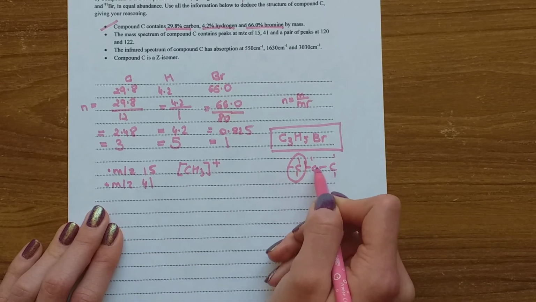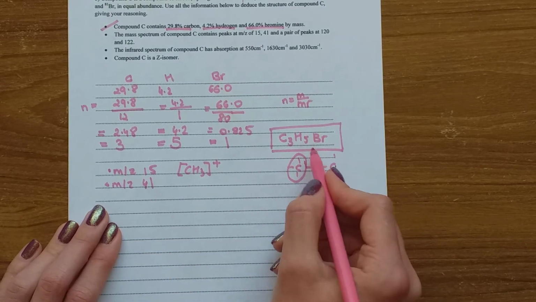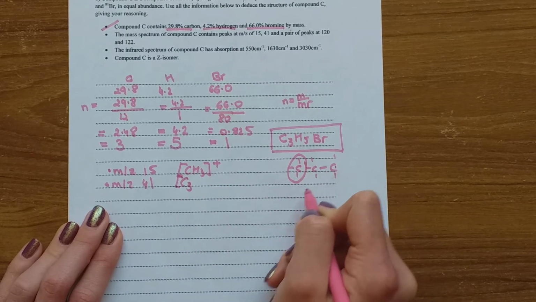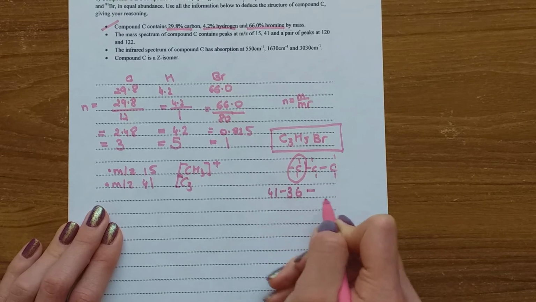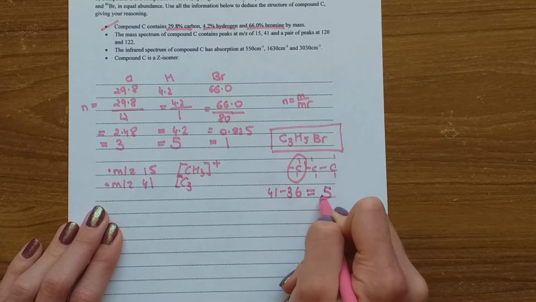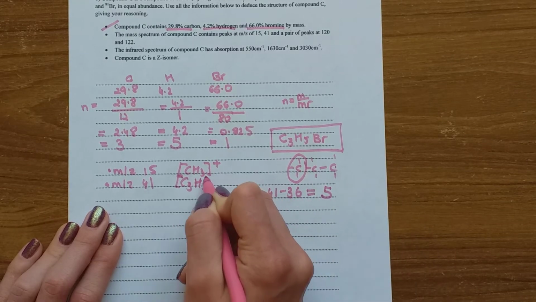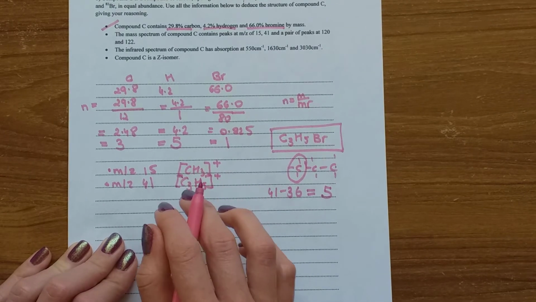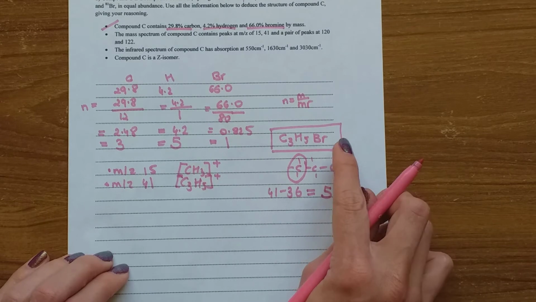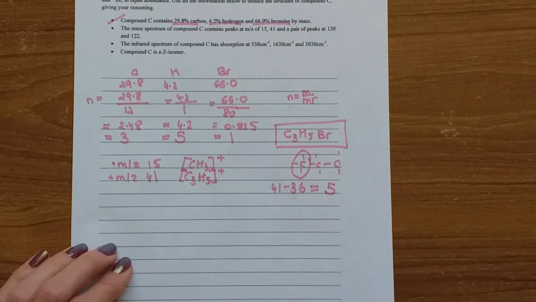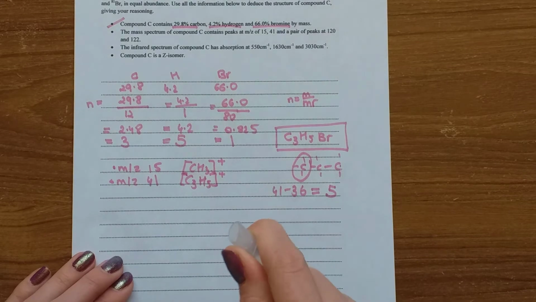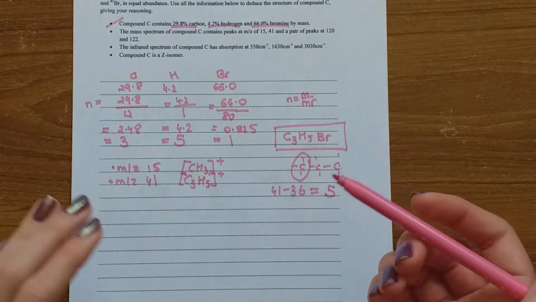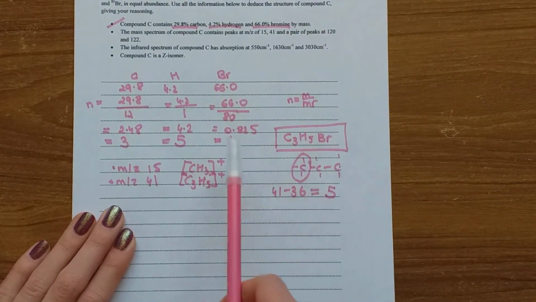So we're obviously going to get 3 carbons. When we use 3 carbons, we know that's 36. We've got 41, so we take away the 36 and that gives us 5. So what we need is just 5 hydrogens. This is another fragment of this molecule, with this empirical formula. So you just work through all the peaks they tell you and try to match them with appropriate atoms so that you get this number.